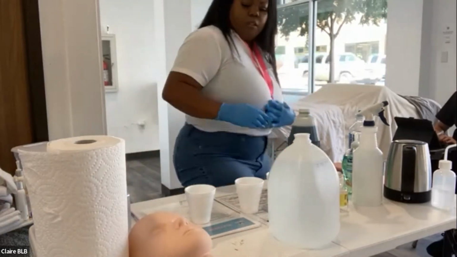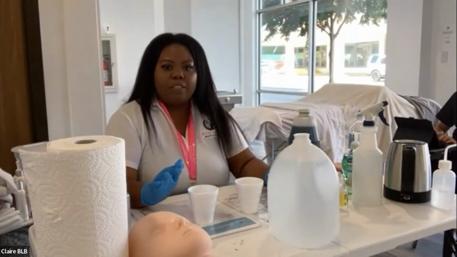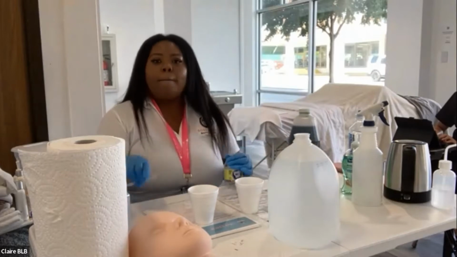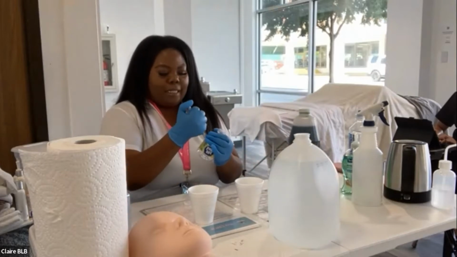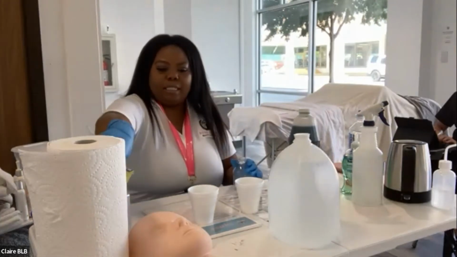Thank you. And we're just going to simply make sure these 4 cups are even with the water. Pour the water back into the bottle. Mark where our 2 ounce line is. And then we have 2 ounces at a time.